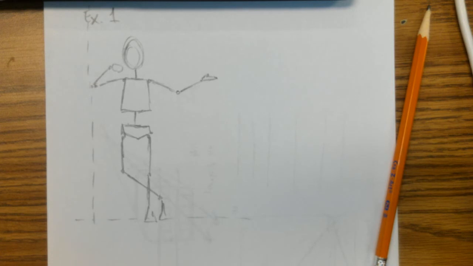Now, what angle might we use to make this seem just a little bit more interesting? Because everything can't be a front shot. Maybe a 3/4 view. Want to try 3/4? That means we've got to cut them off from here.